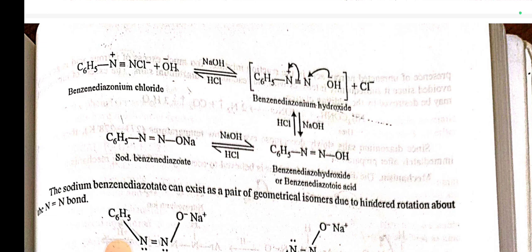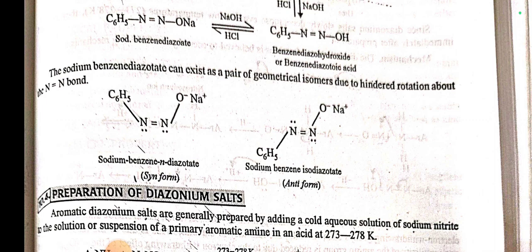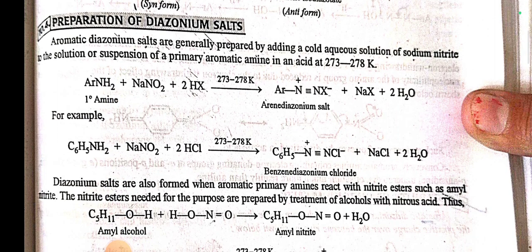Benzene diazonium chloride in the presence of NaOH gives benzene diazonium hydroxide, and when reacted further with NaOH gives sodium benzene diazotate, or benzene diazotic acid. The sodium benzene diazotate can exist as a pair of geometrical isomers due to hindered rotation about the N=N bond. Preparation of diazonium salts.